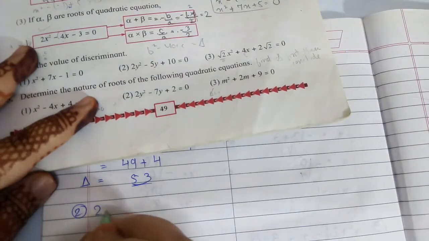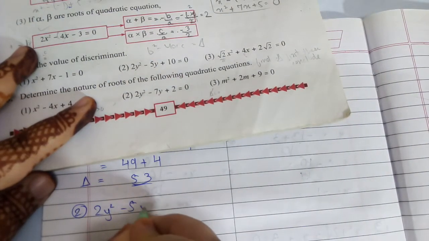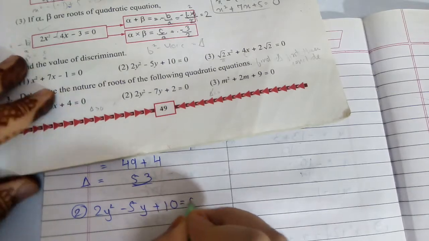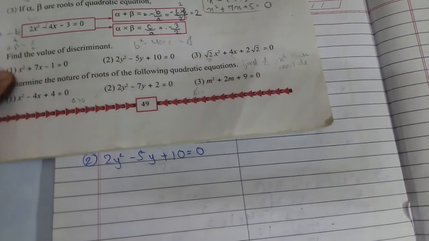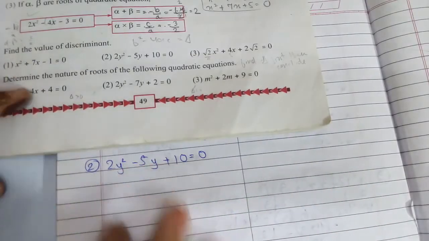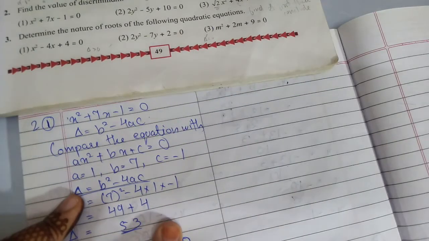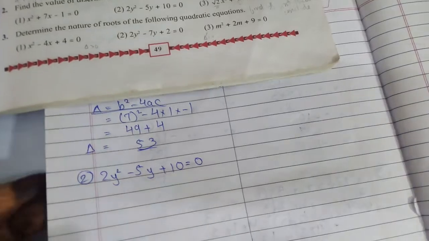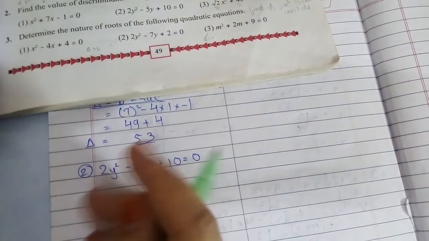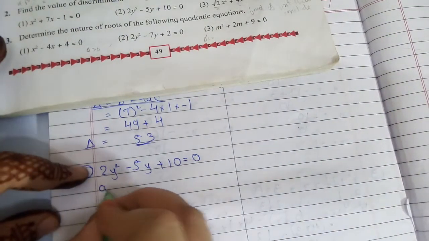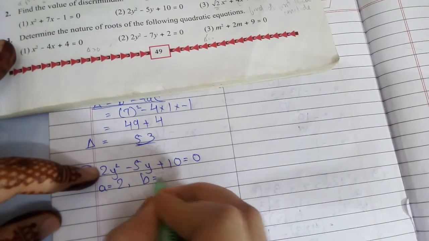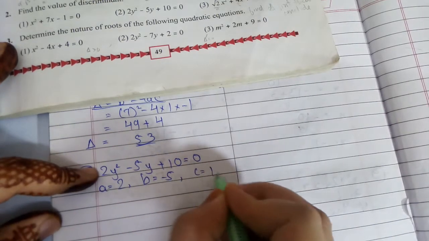So question number 2 is 2y square minus 5y plus 10 is equal to 0. Alright. So first student, this is a method you have to follow, in proper method, and here I am solving directly. So value of a is equal to 2, b is equal to -5, c is equal to 10.